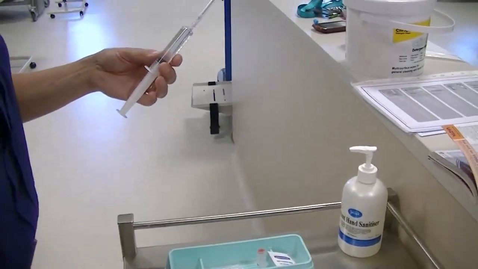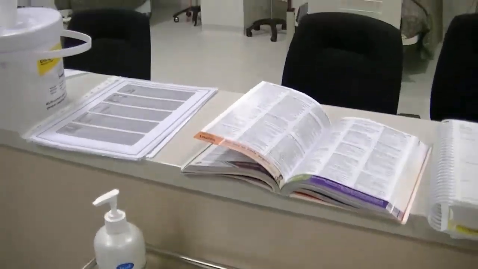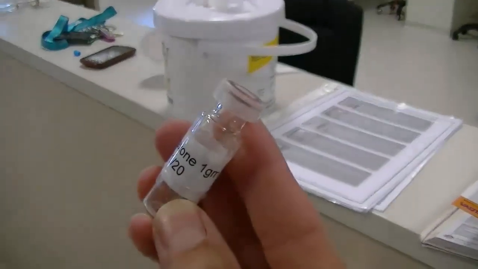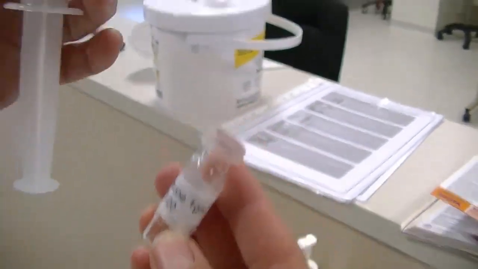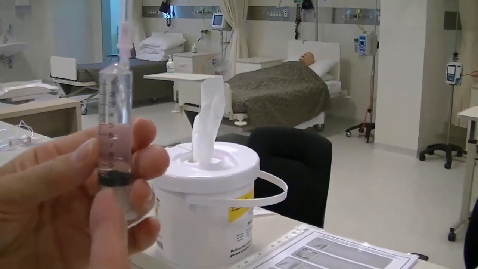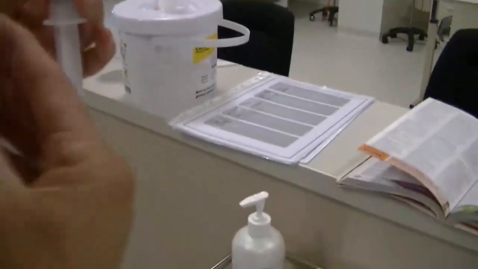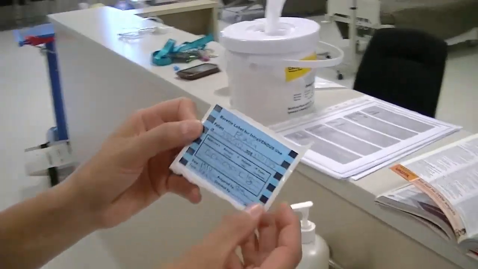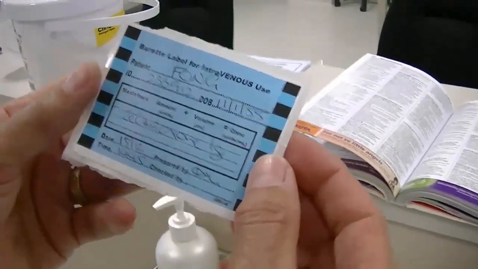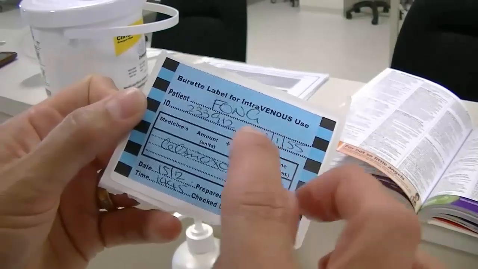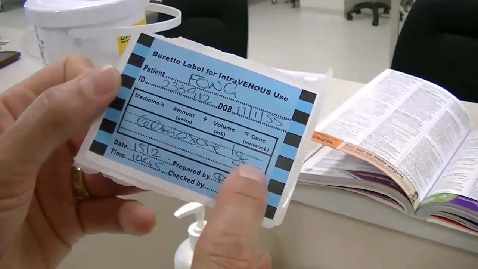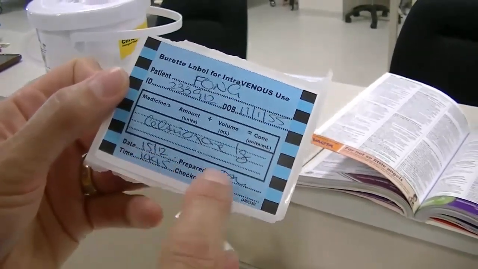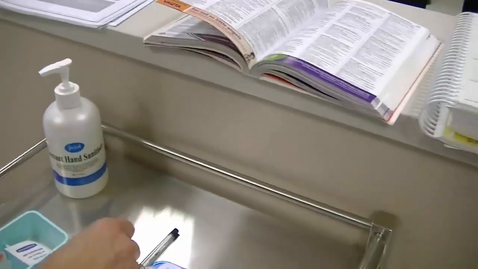Nurse, can you check this with me, please? Sure. So once again, I've got the ceftriaxone 1 gram, and I've completely drawn it up, and it's in 10 mils. There's bubbles, but it's going into a burette. Sure. Now I've also written up a label that will be put onto the burette to let people know that there is a drug in it. It's got a name, date of birth, ceftriaxone 1 gram, the date I've prepared it, I've signed it. Could you please sign it? Sure.